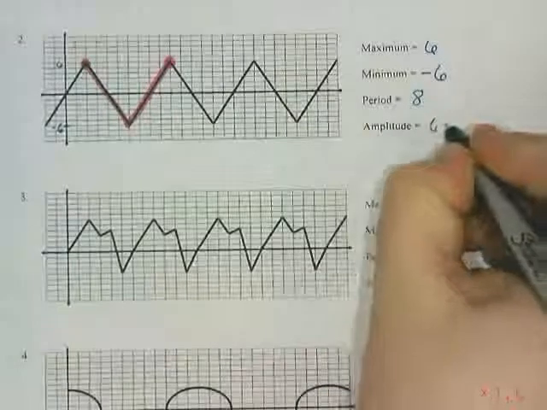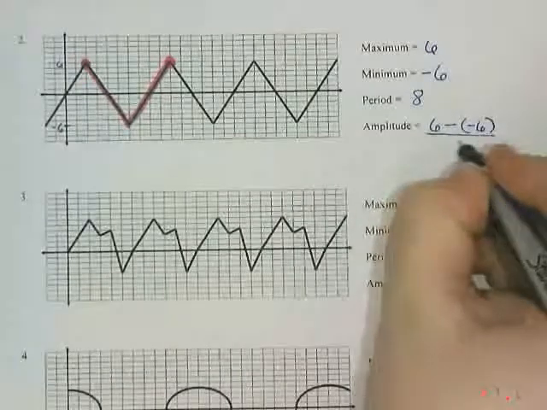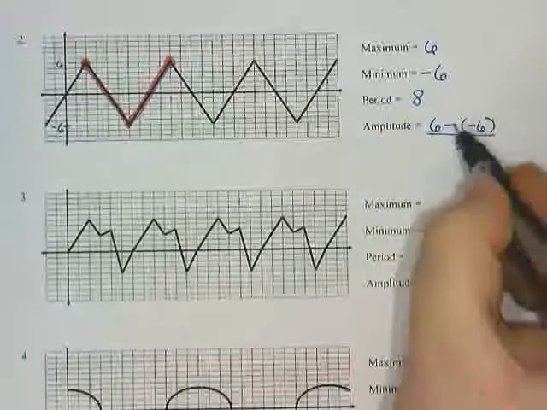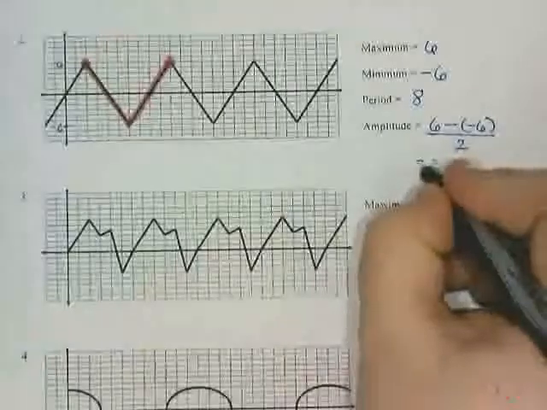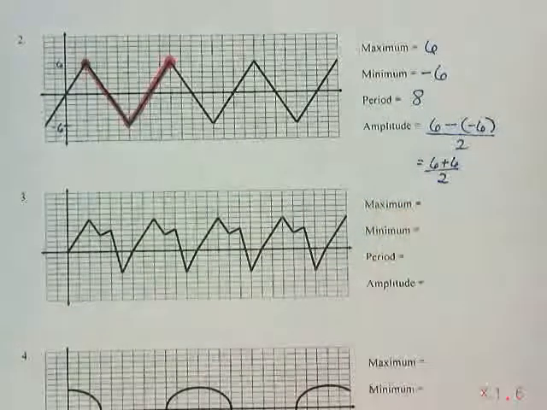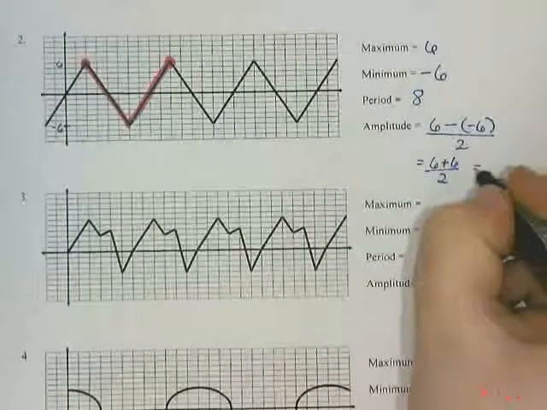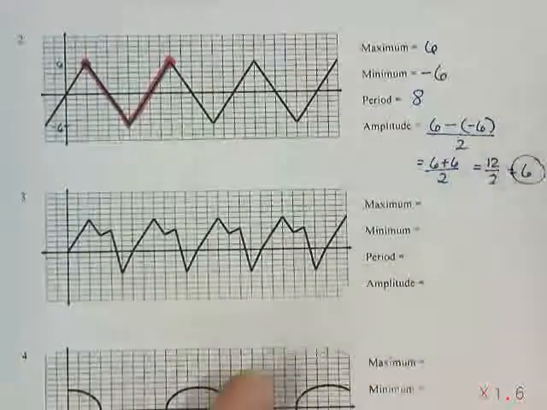So I'm going to do 6 take away negative 6, the maximum take away the minimum, divided by 2. When I have a minus and a minus, that's really the same as doing plus. So I get 6 plus 6, which is 12, divided by 2. So 12 divided by 2 is 6. So my amplitude here would be 6.